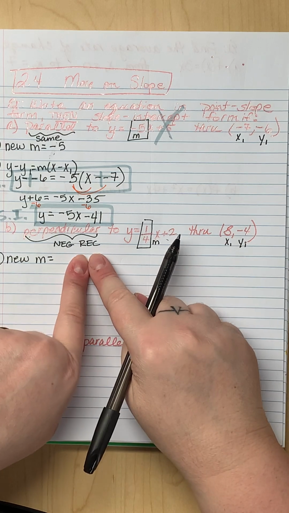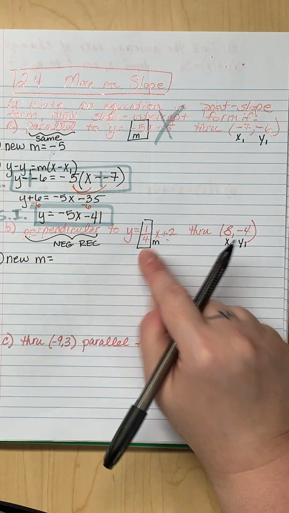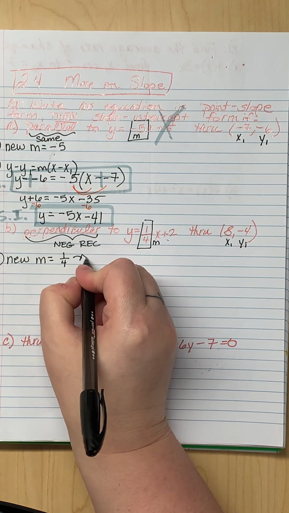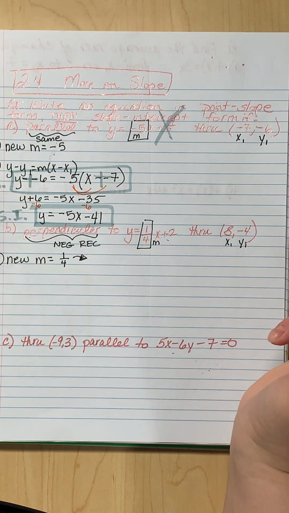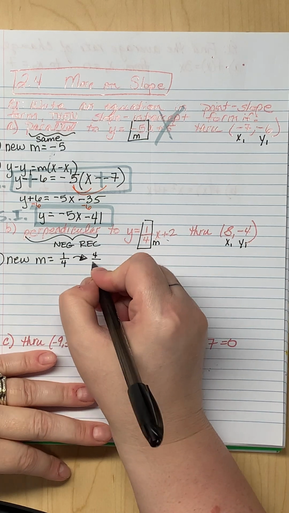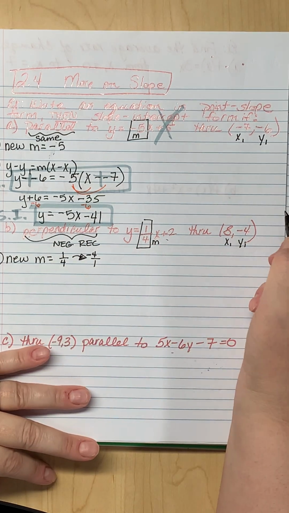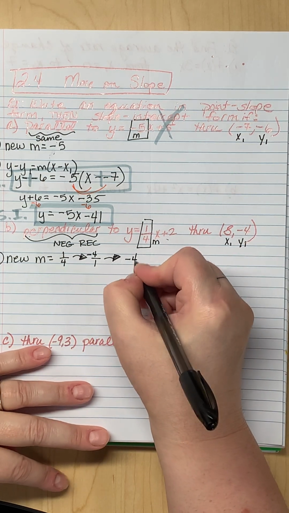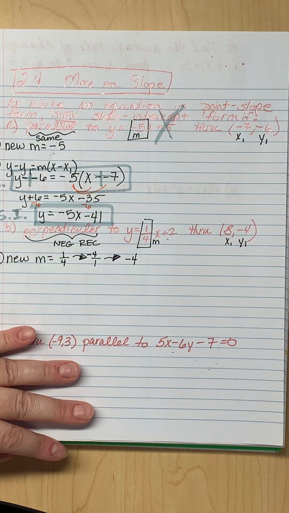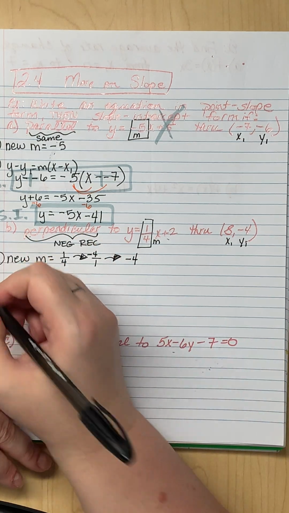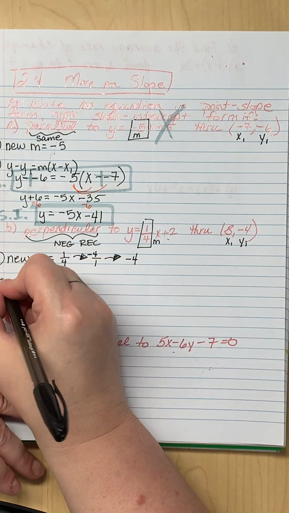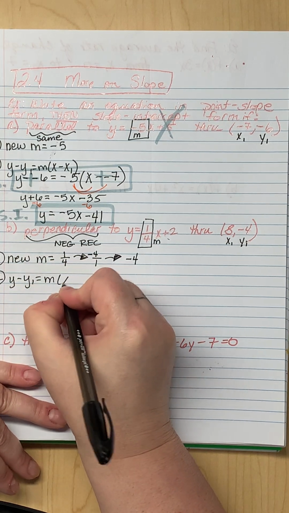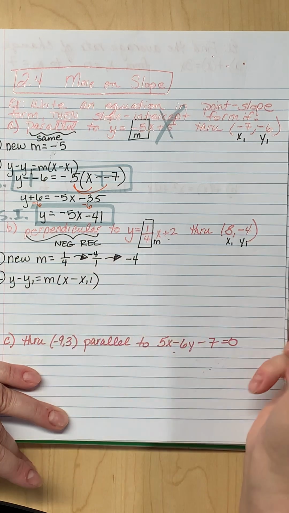Since it's a negative reciprocal because perpendicular, I'm going to take that 1/4 and flip it upside down to make 4/1 with a negative, because it's a negative reciprocal. And that just divides out to be -4. So that's your new slope, -4, for your perpendicular line. Your second step is to throw my goodies into this y minus y1 equals m times x minus x1.